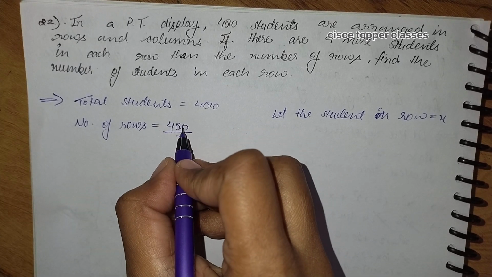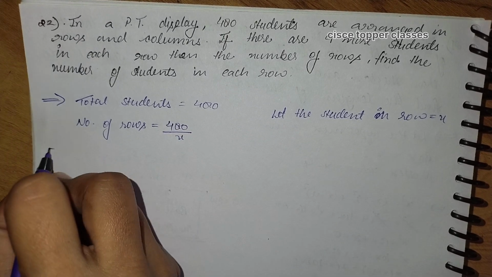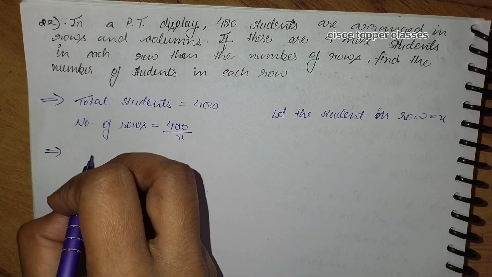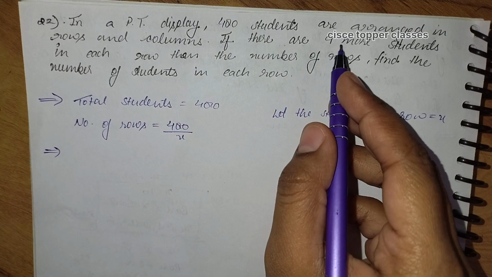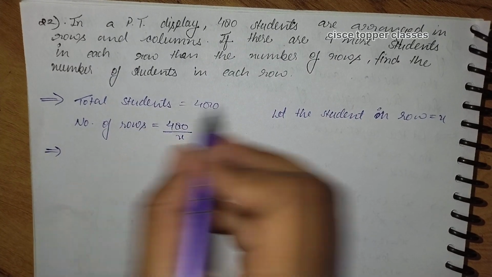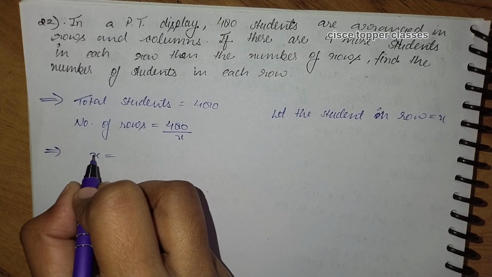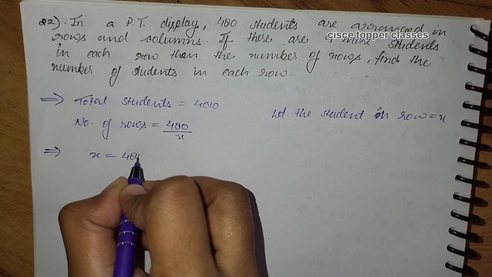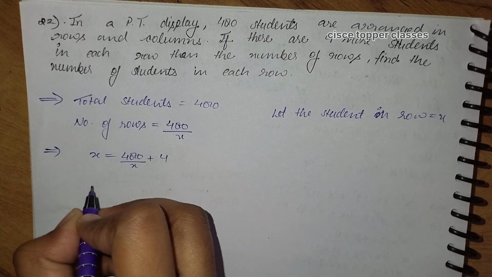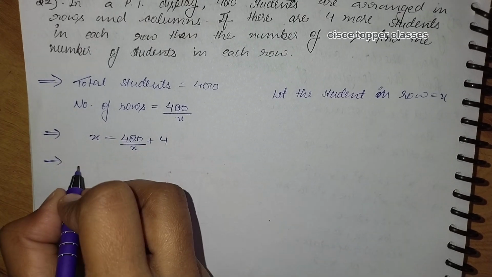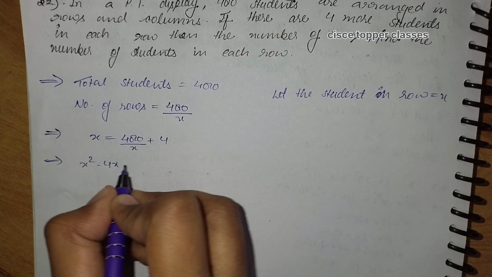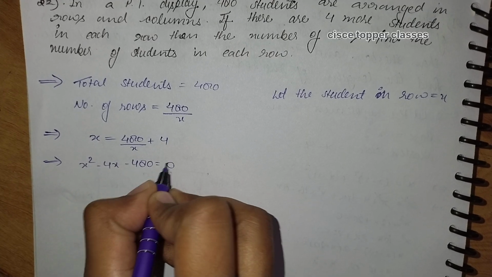Number of rows from that we can find by unitary method. And if there are 4 more students in each row, then the number of rows we have to find. So let this be x here, the number of rows as 480 by x plus 4. So by making it a quadratic equation, we will solve x square minus 4x minus 480 equal to 0.